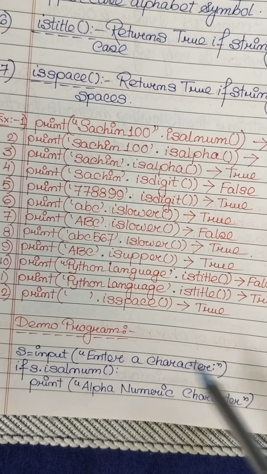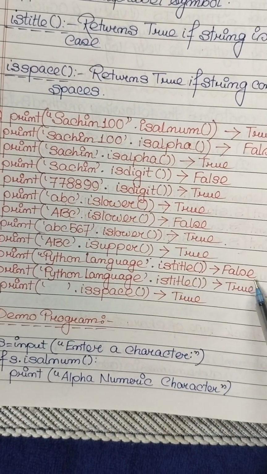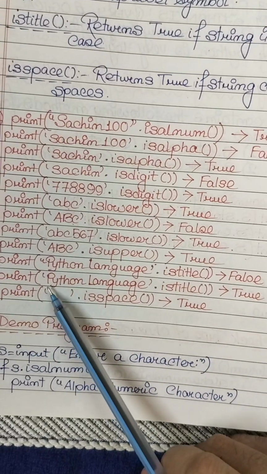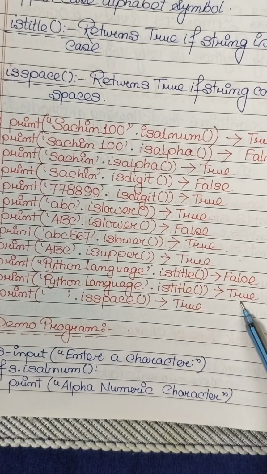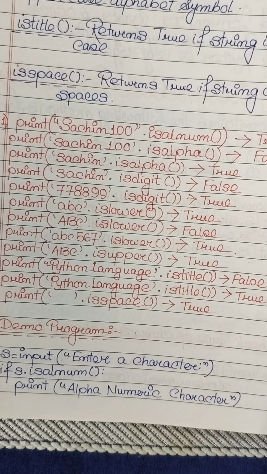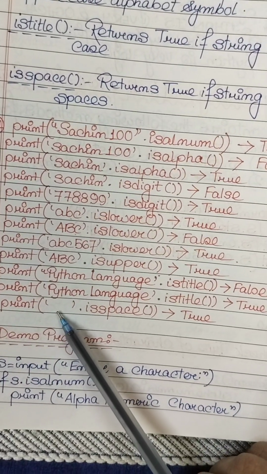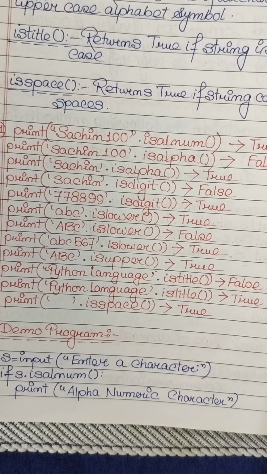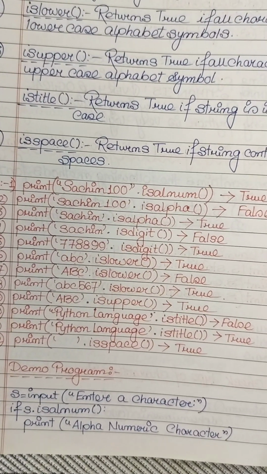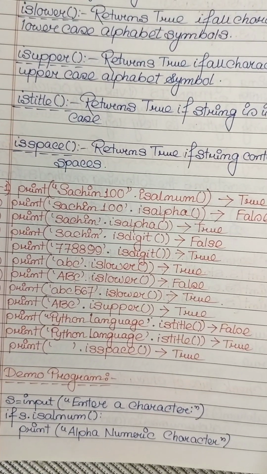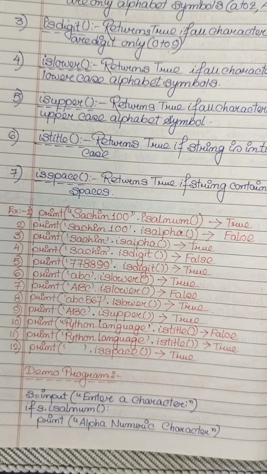Next, print "Python language".istitle(). No, it is false. But "Python Language", where P is capital and L is capital, istitle will be true. Then print a string with a space in it, isspace. Yes, it is true. So friends, till now we have completed isalpha, isdigit, islower, isupper, isalnum, istitle, isspace as functions.